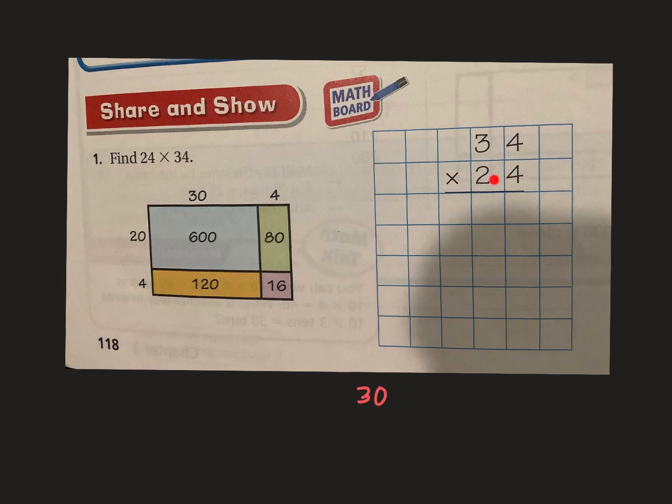24 is between 20 and 30, and it's closer to 20, so that rounds to 20. And 3 times 2 is 6 with 2 zeros on the end. My estimate is 600. My answer, whatever it is, should be 600-ish, somewhere around there. And since I rounded down both times, it's going to be higher than that. I rounded 34 down to 30, and I rounded 24 down to 20, so my actual product will be higher.